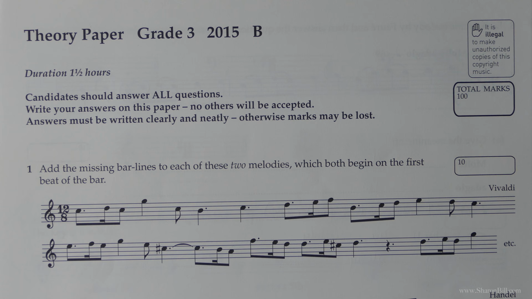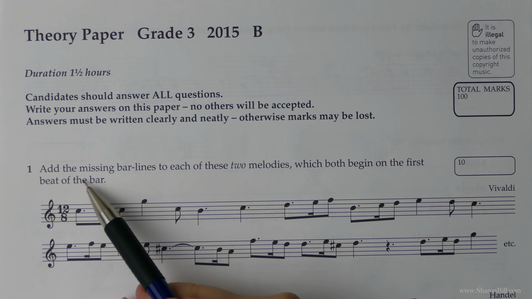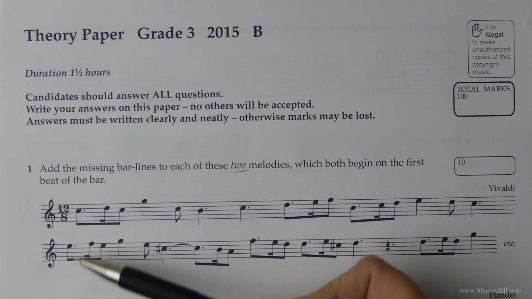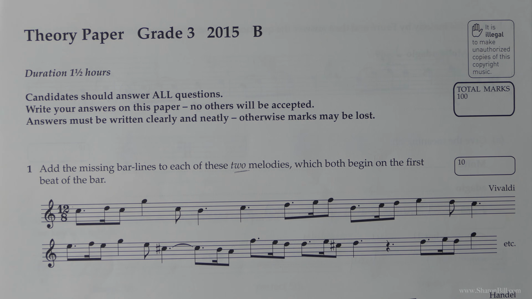And so I'm hoping you've had a go at these questions on your own first of all, and so now I'm going to work through these questions with you on this paper B. So question 1 asks us to add the missing bar lines to each of these two melodies. So we're going to have two different time signatures, so just be careful you don't just carry on and try and find the same time signature.